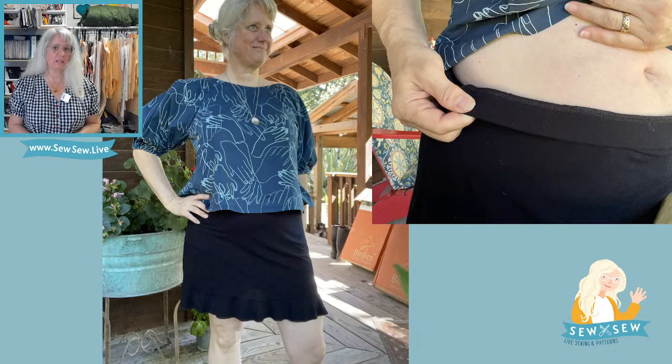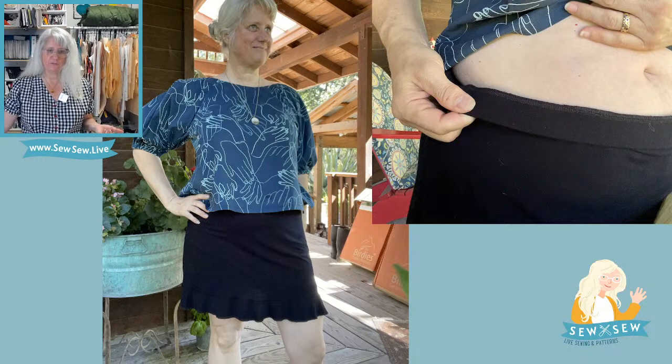It's really soft against the skin, and it makes a really nice, clean finish, nice and flat, very flattering that way. No bulk. I really love it. And it does have shorts underneath the skirt, so that's why it's a skort.